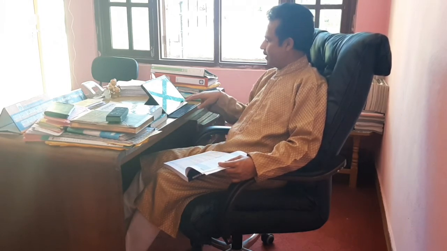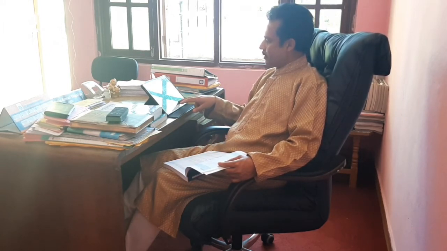What is given? Mass of the earth is given, mass of the moon is given, distance between them is given, and capital F is also given. So we have to calculate the gravitational constant. See? So let me read the question once.